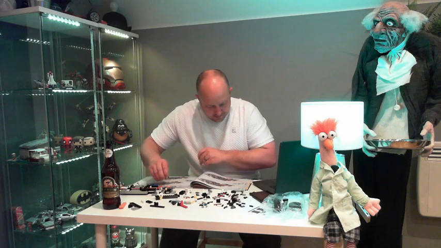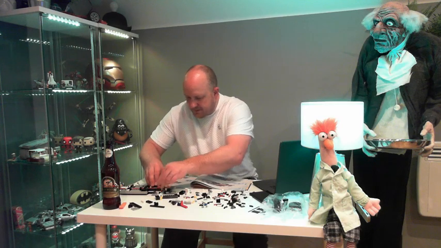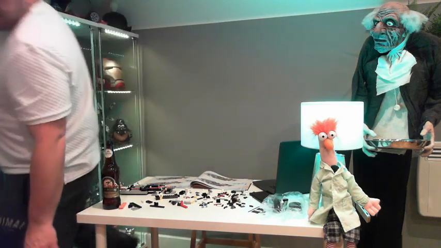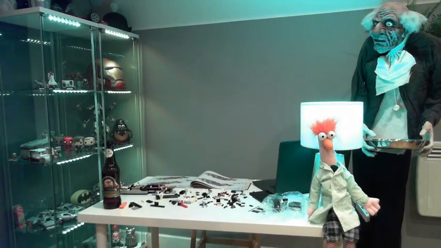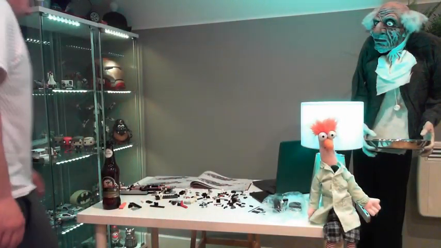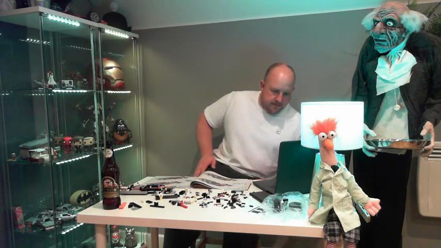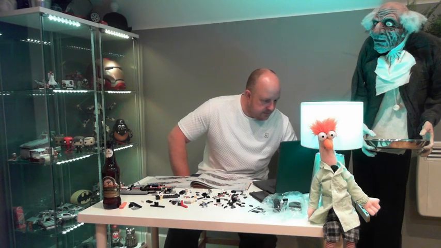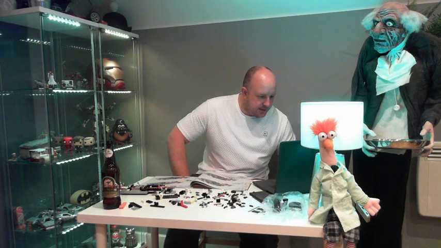Hmm. Let me stop this from ejecting itself and see if I can get the music working. So can you hear the music now, or is it probably only too loud now?